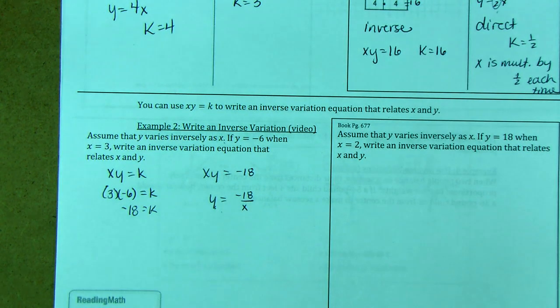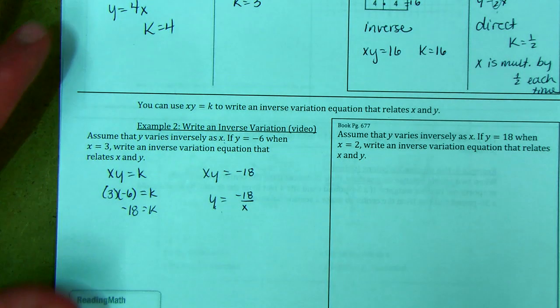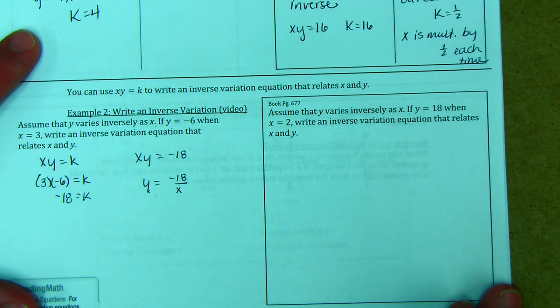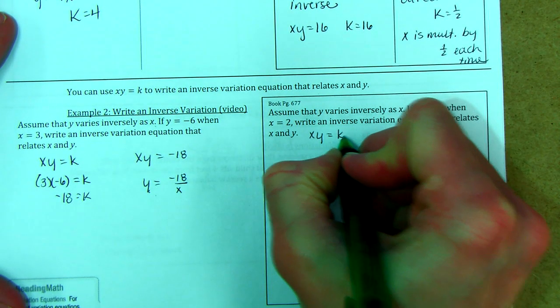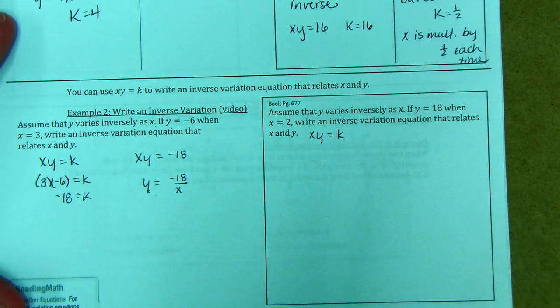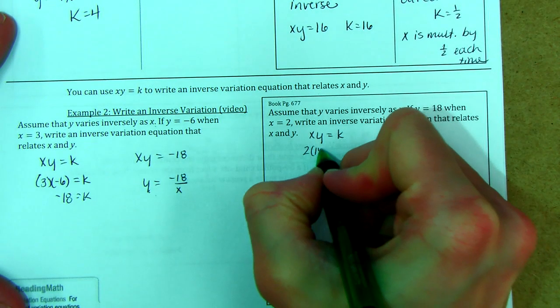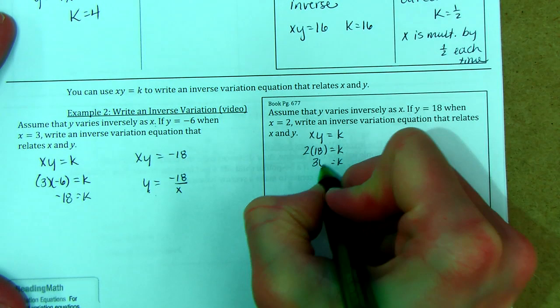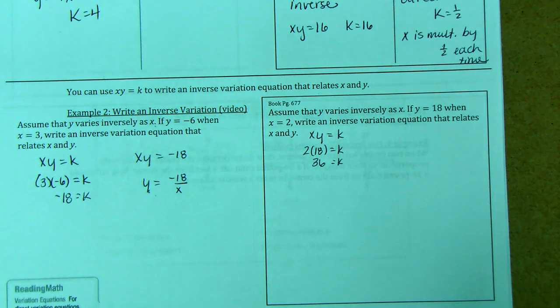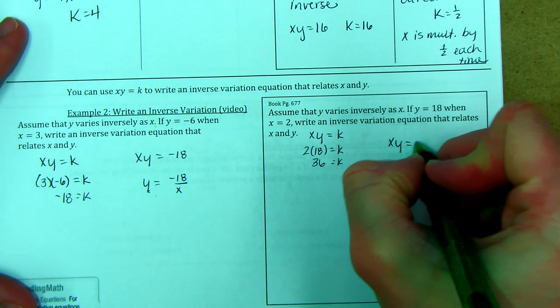Okay, so right here, let's do this example. Assume that y varies inversely to x, so then we get xy equals k. If y equals 18 when x equals 2, so 2 times 18 equals k. So what is our k? 36. So write an inverse variation. X times y equals 36. Sorry about that, a little sloppy. Or y equals 36 over x.